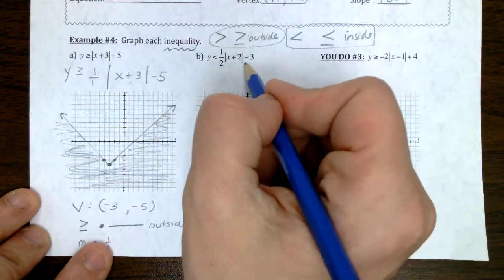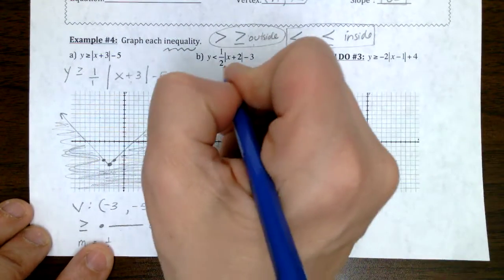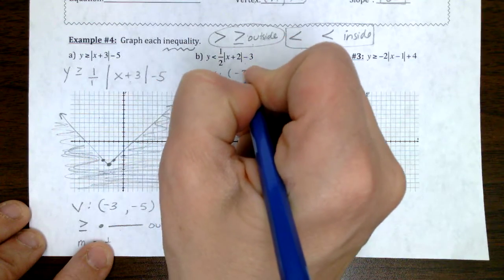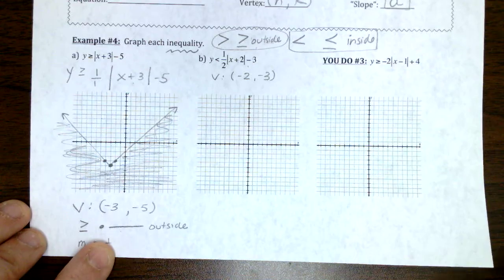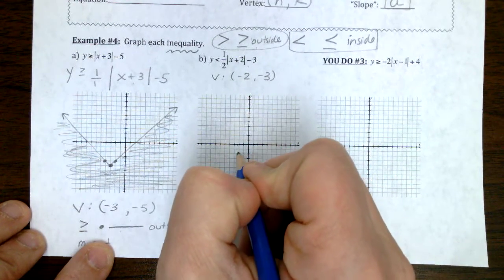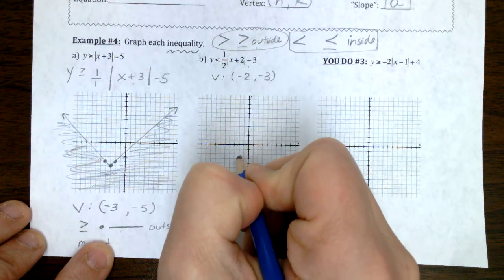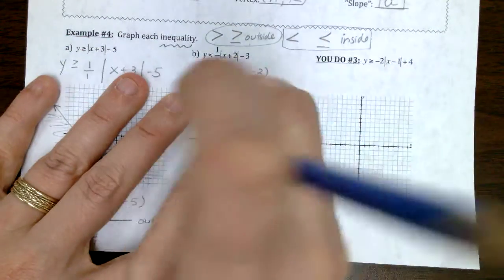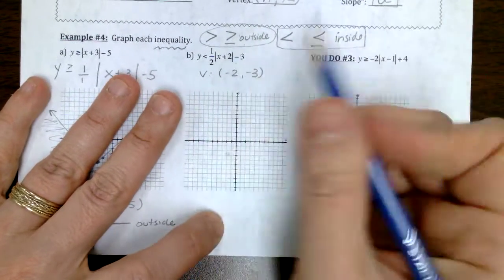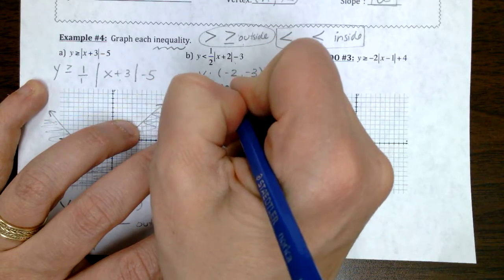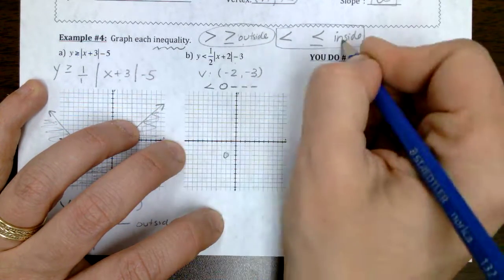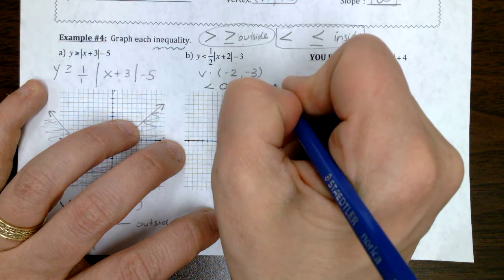All right? Let's try the next one. This is in the correct form already. My vertex is going to be at -2, -3, opposite, same. But now, instead of a solid circle, I'm going to use an open circle. So the fact that I have less than means open circle, and also less than is going to be inside.